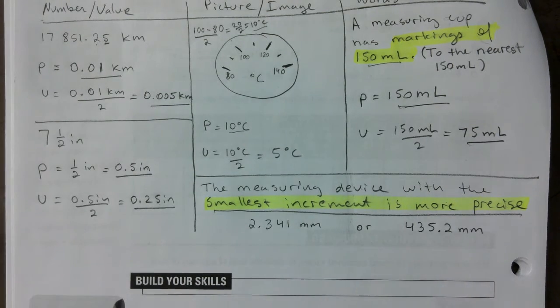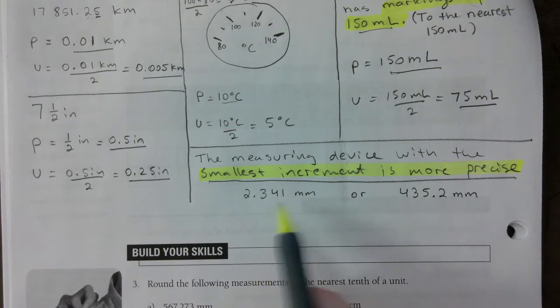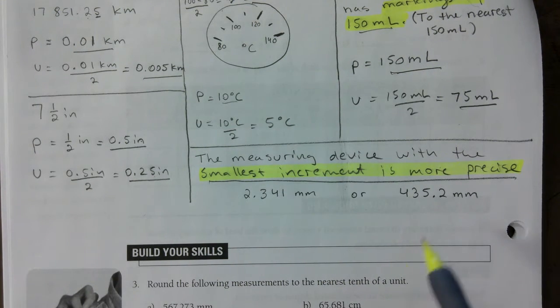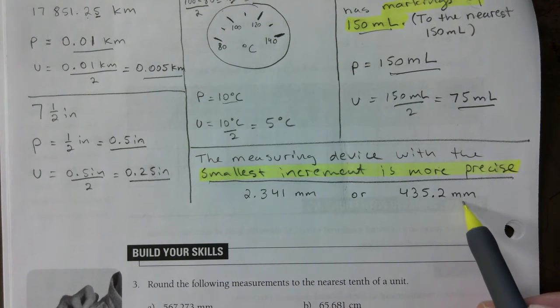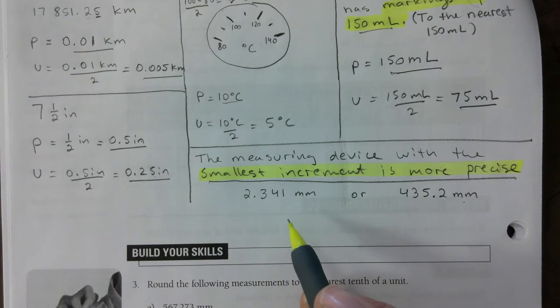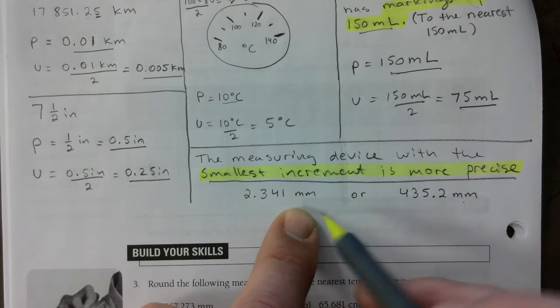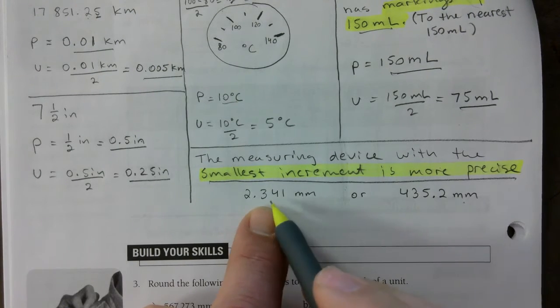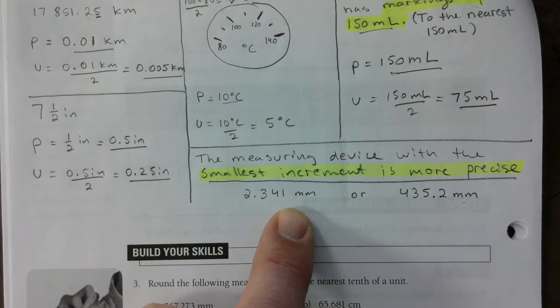Which one of those two would be more precise if you had to make a decision between one of them? 435.2, you would say? Everybody else, what are we thinking? Raven, what are you thinking? You're not thinking? Well, just think about precision. Precision, you're worried about the smallest, right? You want to be really close. Which one would allow you to get closer? Don't look at the bigger number.